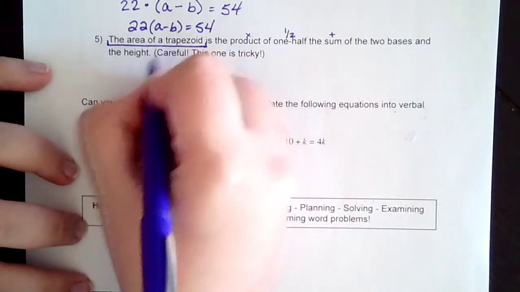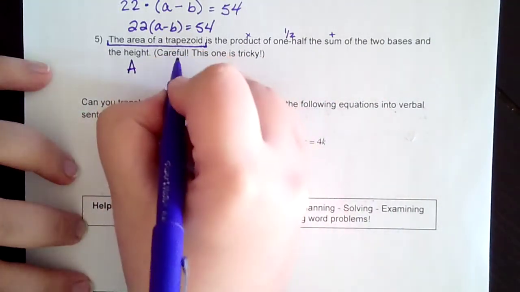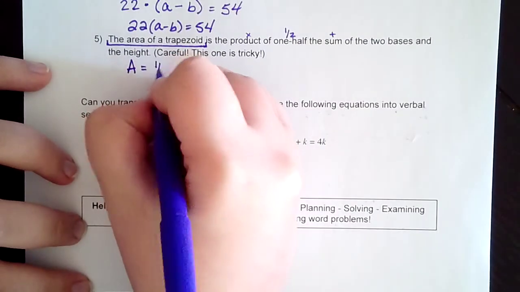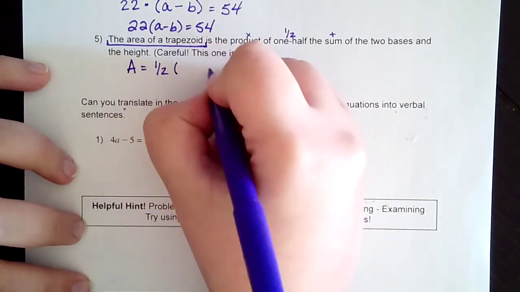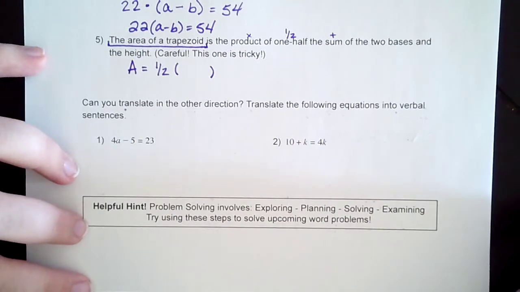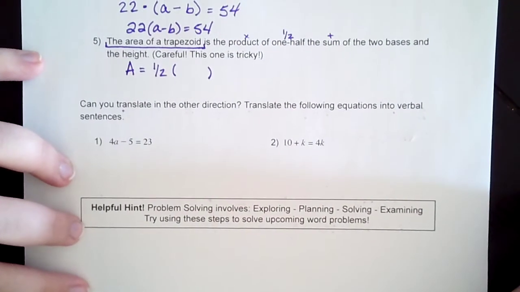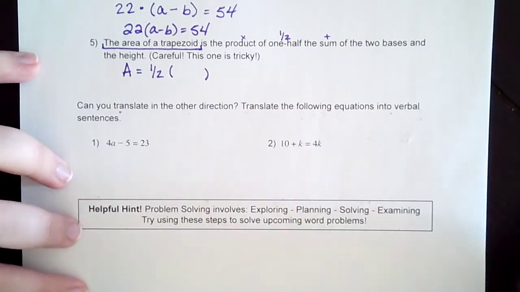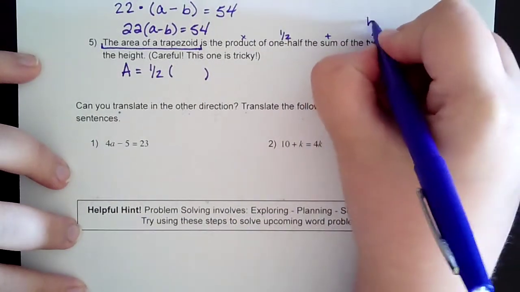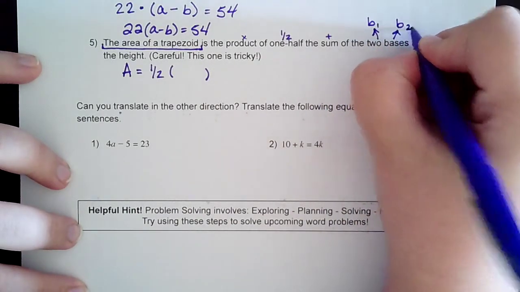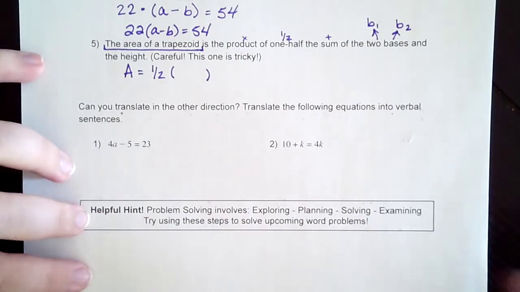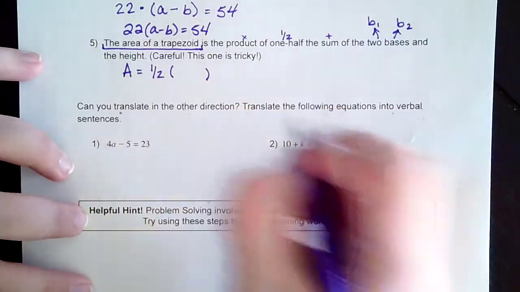So let's start pulling this down. The area of a trapezoid is the product of 1/2. The sum of indicates I need those parentheses. And it says of the two bases. Well, how do I indicate the two bases if I don't have any variables? In this case, I'm just going to give those bases some variables myself. Base 1, base 2. You could use B, C, whatever you like, as long as you indicate that they're separate.